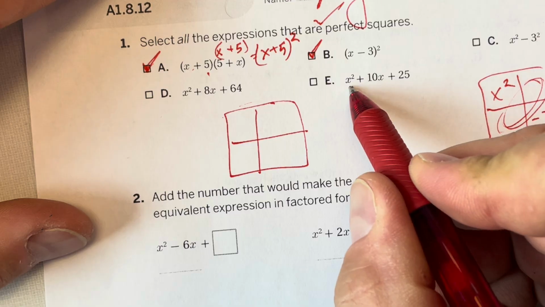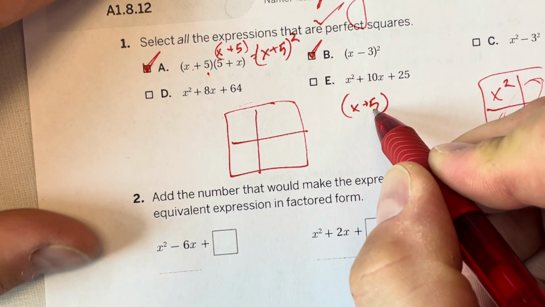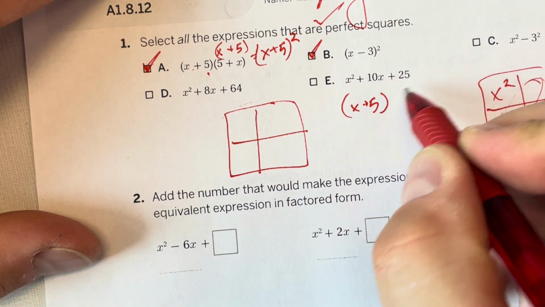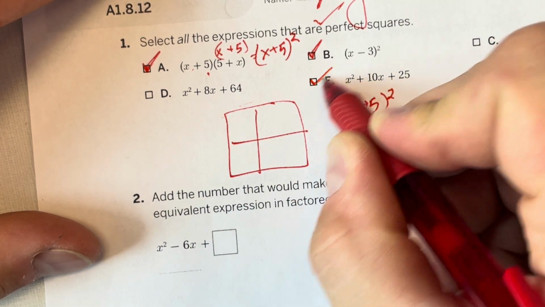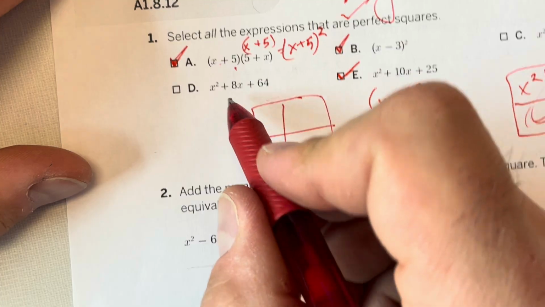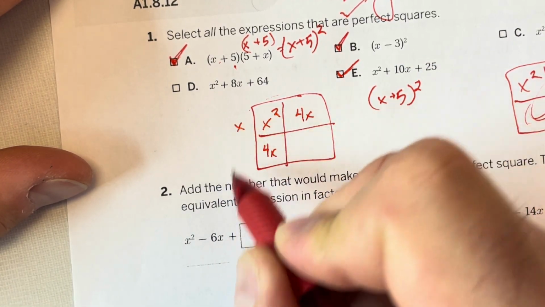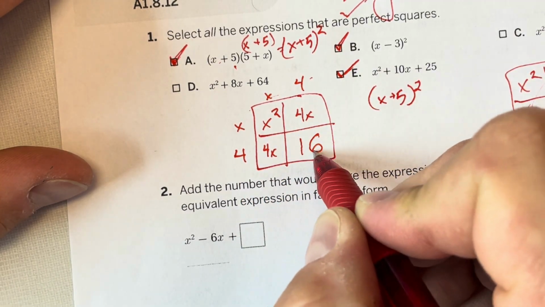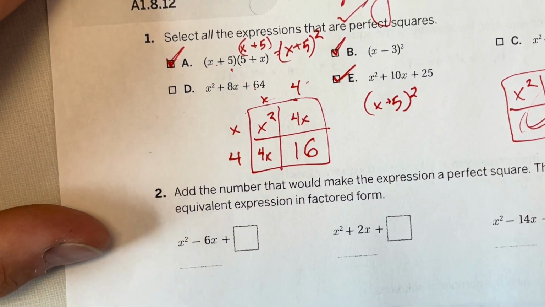Let's see. This one is a perfect square. It's going to be x plus 5 times itself. When we multiply it, the two diagonal boxes will be a 5x and a 5x that add to 10x, and 5 times 5 would make the 25. So this one is a perfect square. And this one right here, well, 8 would split into a 4x and a 4x, so the outside would have to be an x plus 4 and an x plus 4. 4 and 4 makes 16, but they have a 64 here, not a 16, so that one's not a perfect square. Okay, so we move on.